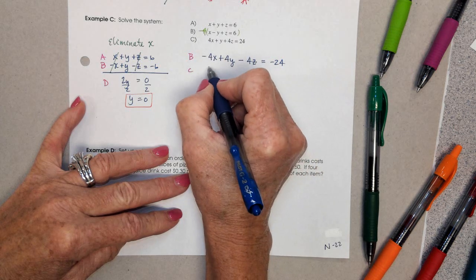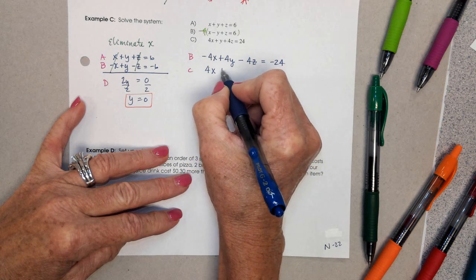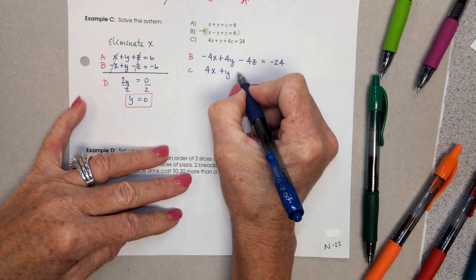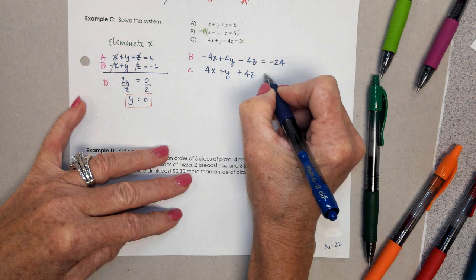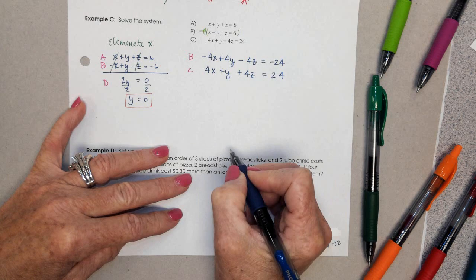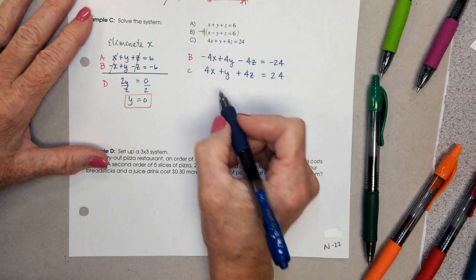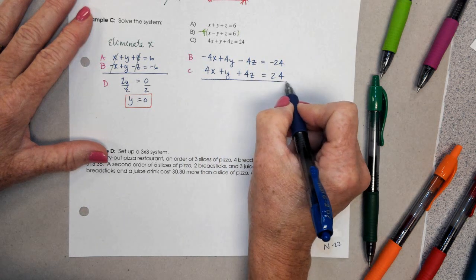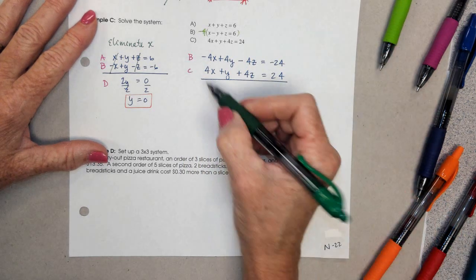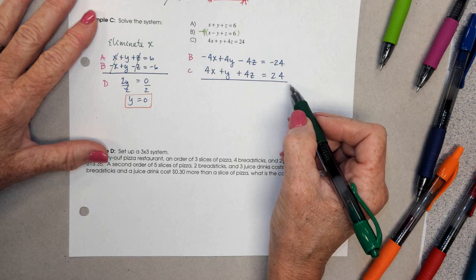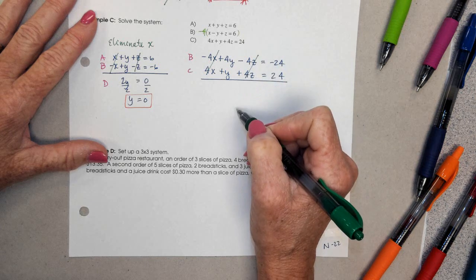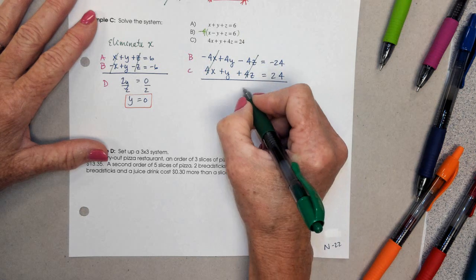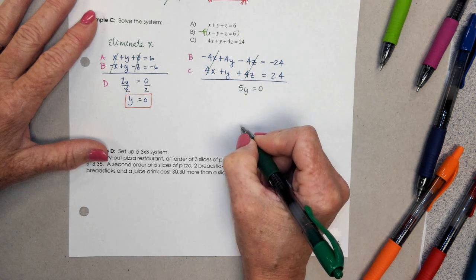Let's do this one down here. So 4x plus y plus 4z is positive 24. When we combine like terms here, x's subtract out, z's subtract out, we get 5y equals 0.